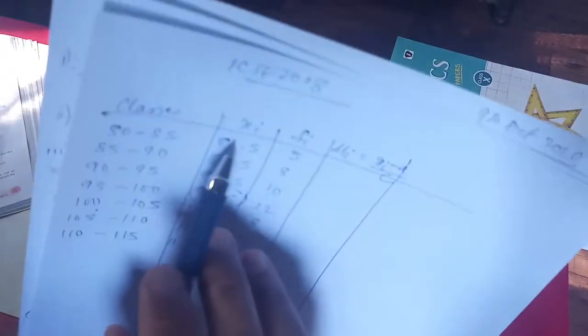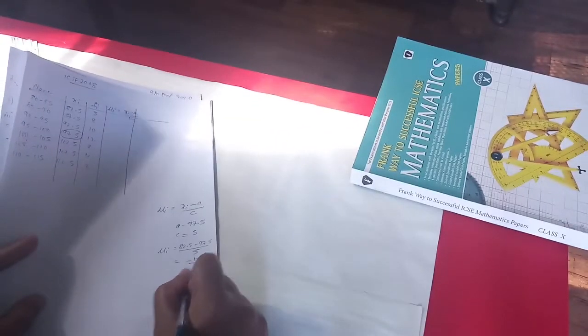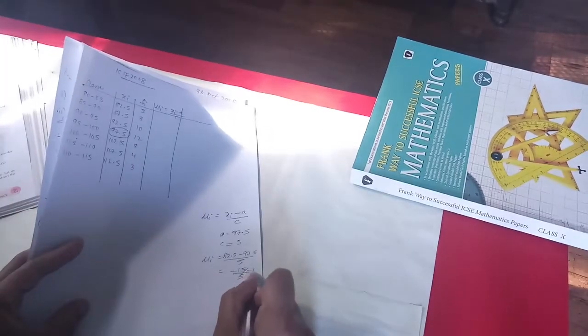What is the first xi? 82.5. 82.5 minus 97.5 divided by 5. Answer will always be negative. So how much will you get here? 7, 5, 15. Minus 15 you will get. If you cancel, you will get minus 3.